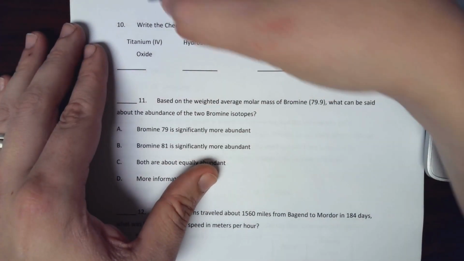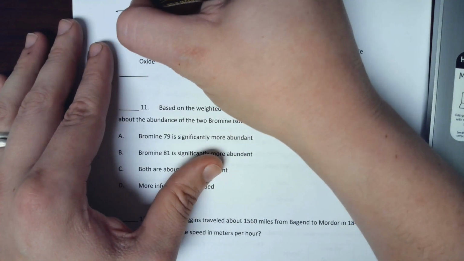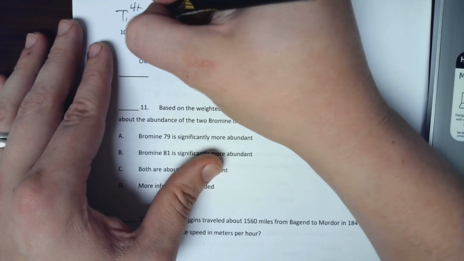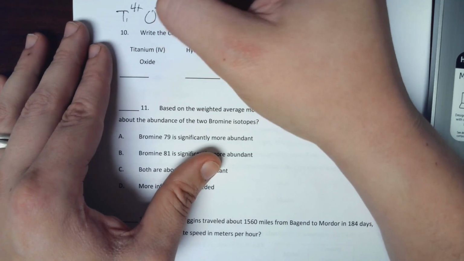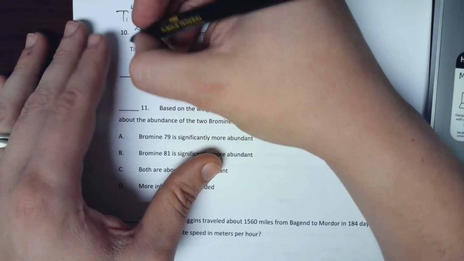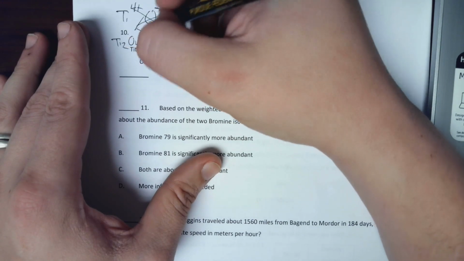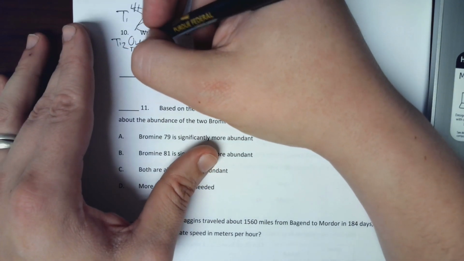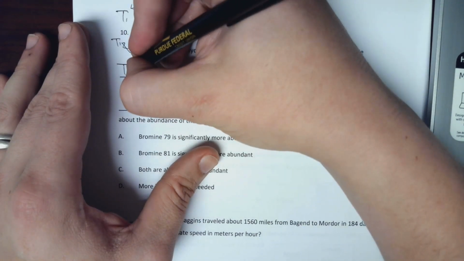Okay, naming these compounds. We have a transition metal guide. Titanium 4 oxide. Oxygen is group 6, so it's -2. Drawing these guys down, you would have had Ti2O4. Had you done that, I would have given you credit. But you should have simplified to TiO2.